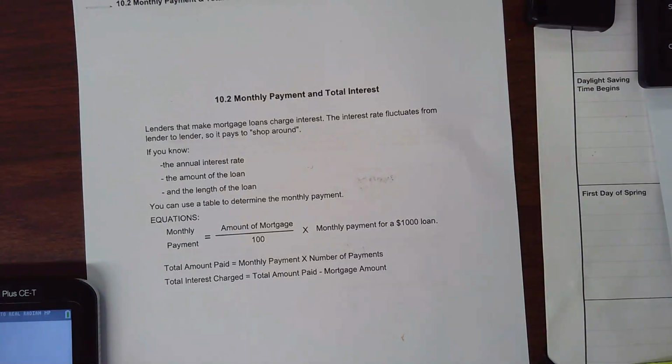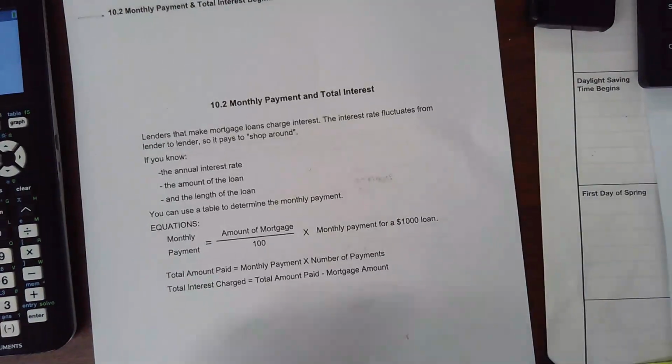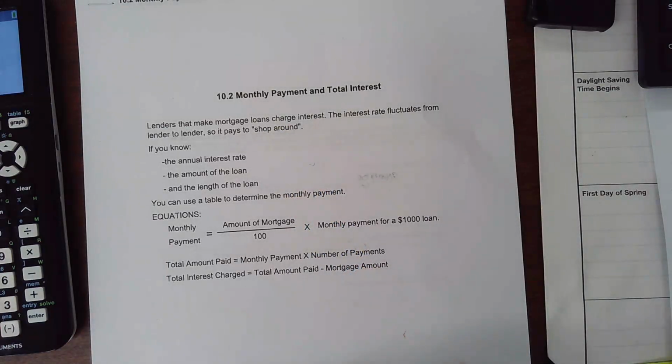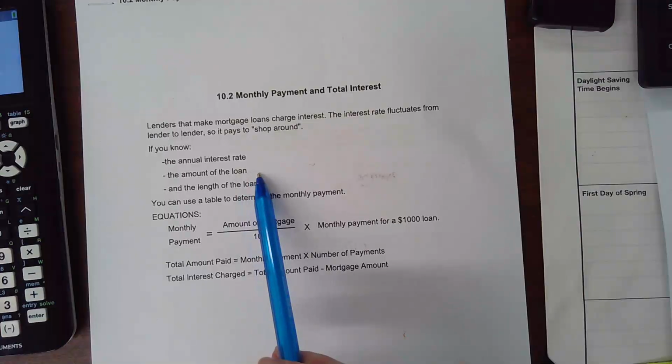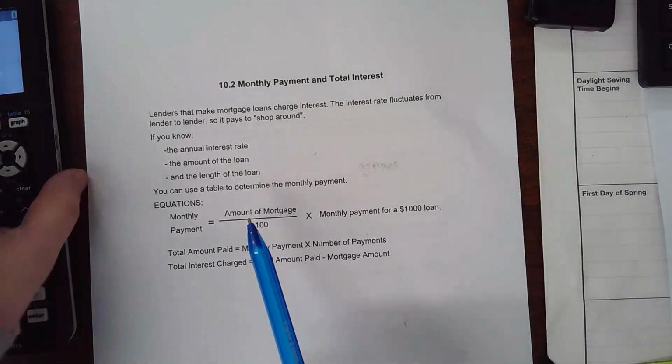All right, so now we're going to calculate monthly payments and total interest. Lenders that make mortgage loans charge interest. The interest rate fluctuates from lender to lender, so it pays to shop around. If you know the annual interest rate, the amount of the loan, and the length of the loan, you can use a table to determine the monthly payment.